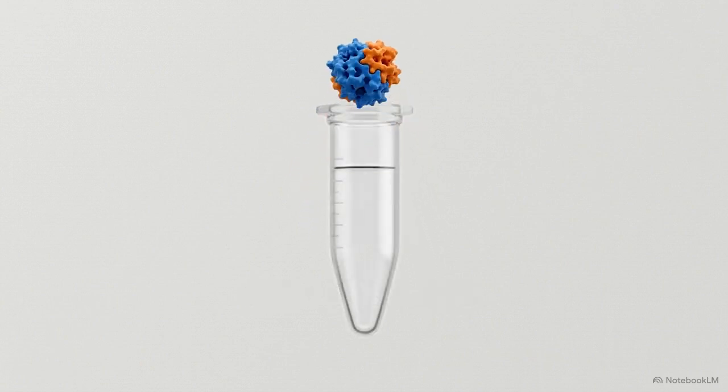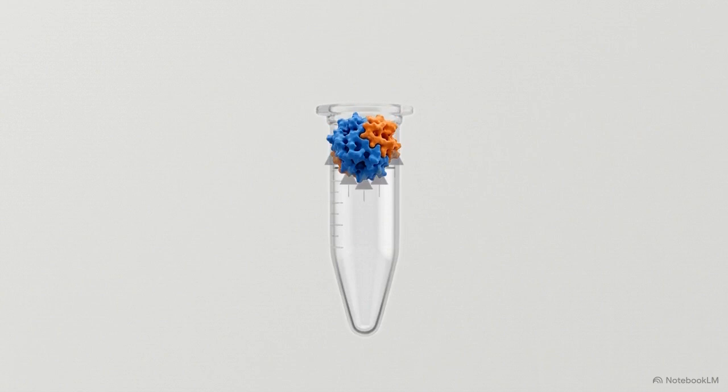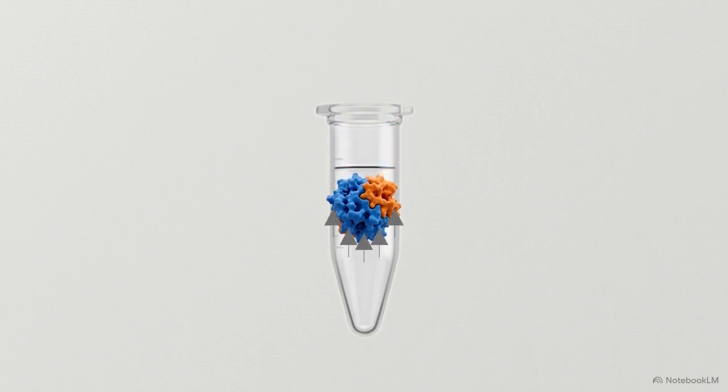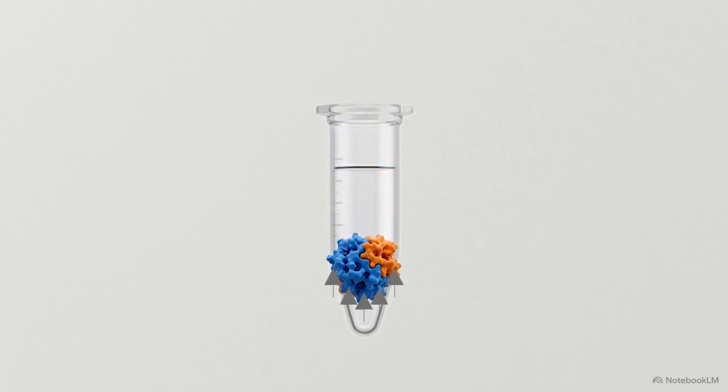Biological additivity fails here for the exact same reason. The physical interlocking of the two subunits alters the friction, slowing them down as they move through the fluid.